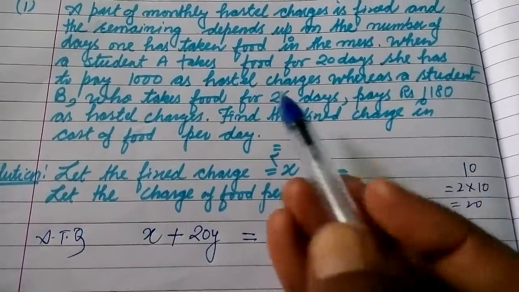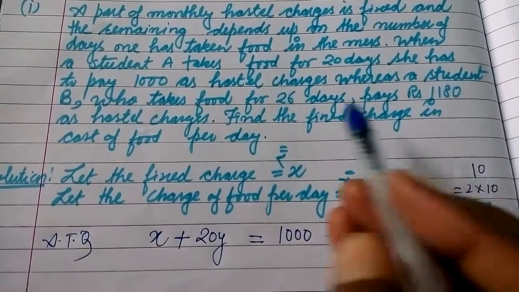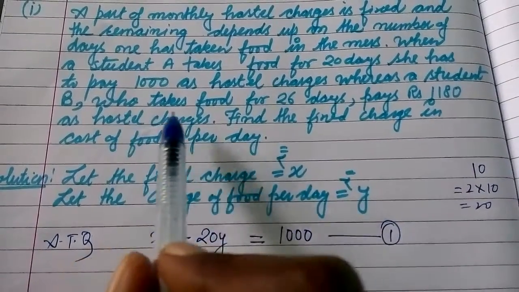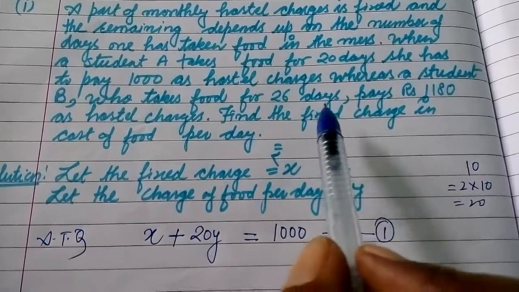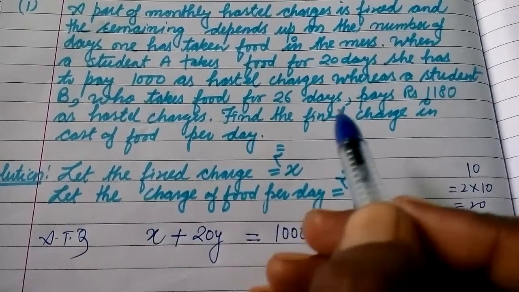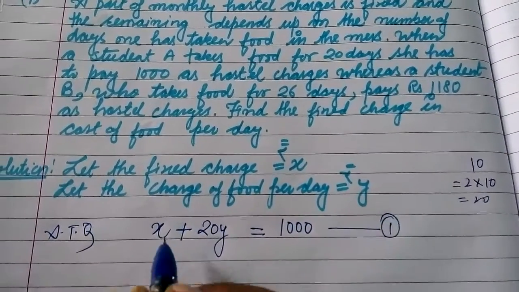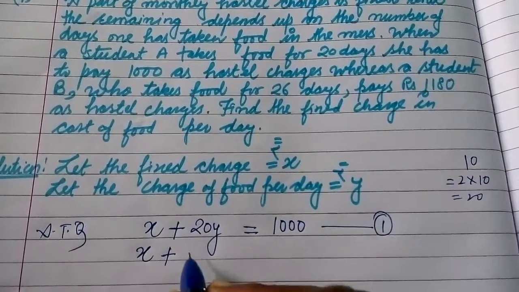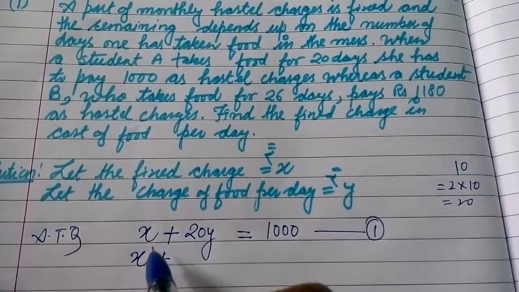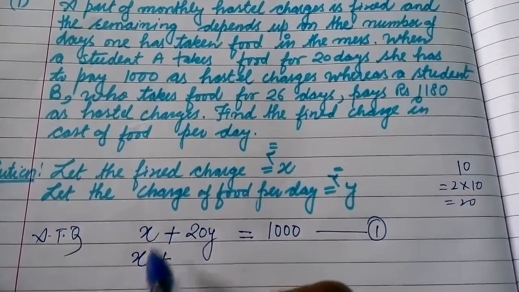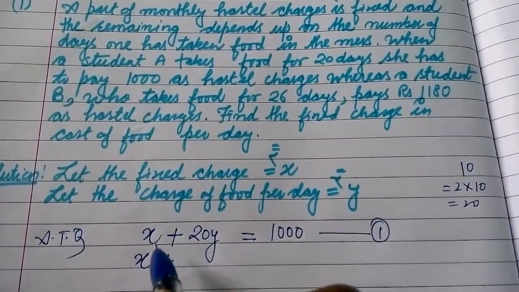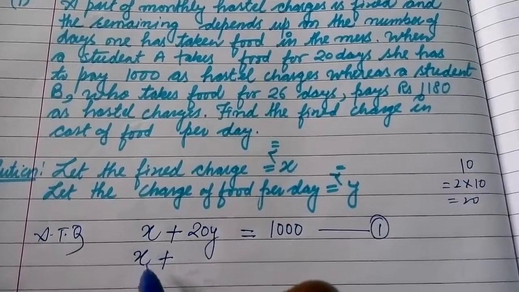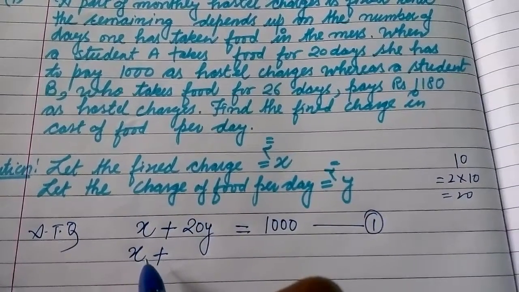And in the second case, her fellow student stays there for 26 days, or she has taken food for 26 days. Fixed charge will remain the same for the second fellow also, because it is not per day. It doesn't matter whether you stay there for 1 day or 10 days, the charges remain fixed.